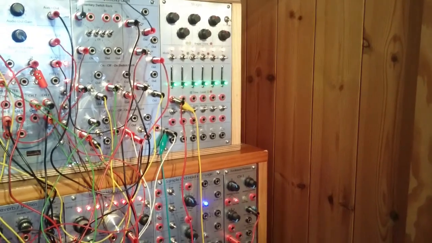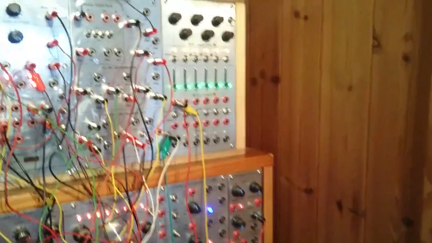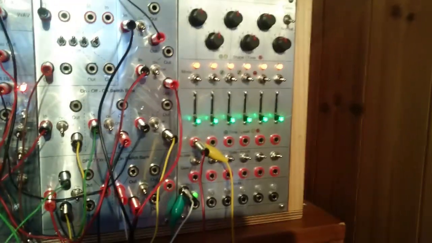So now we're going to check the module's calibration. So there's the final product.